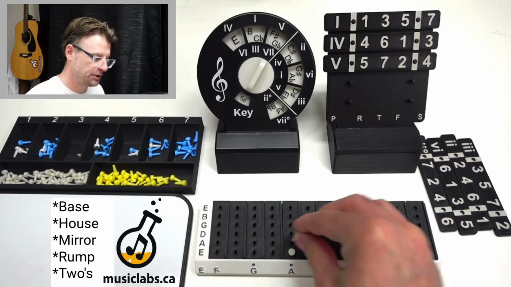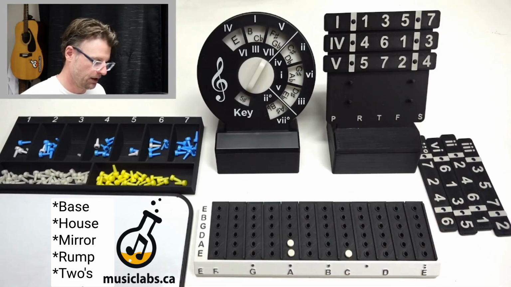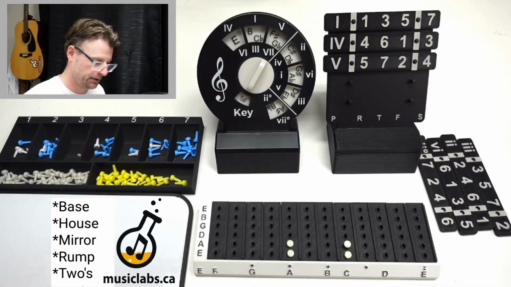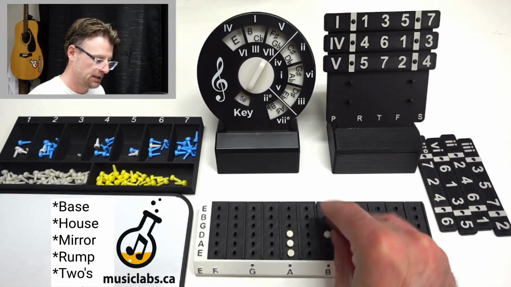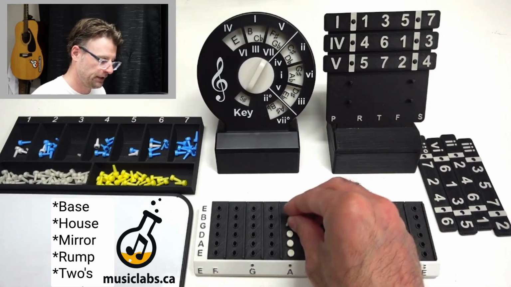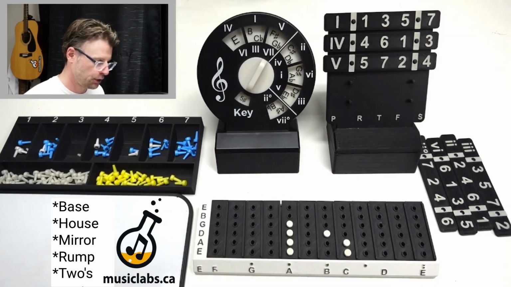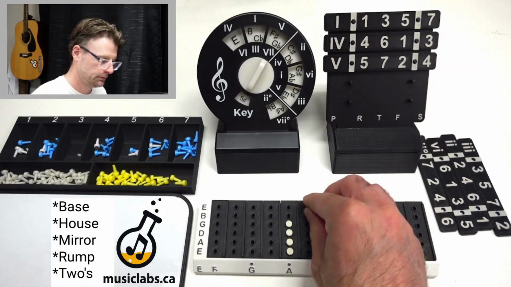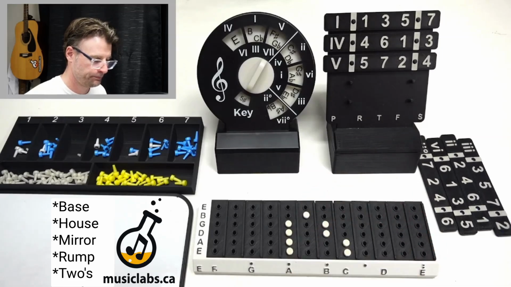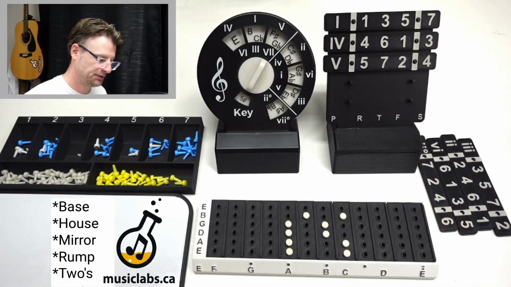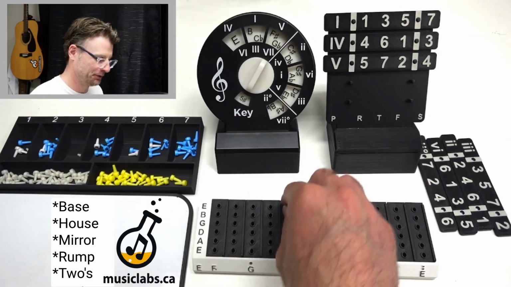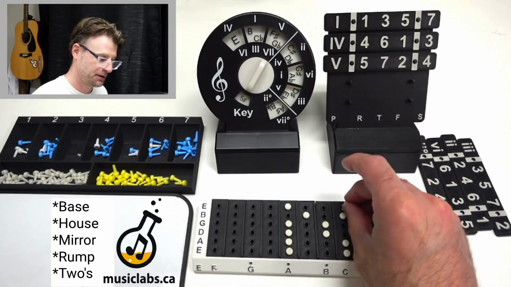See if you, maybe I should make a mistake and see if you can catch it. No, that wouldn't be good. That's not going to teach you anything. That'll just cause confusion. This one I find really easy as well because it's almost like the twos pattern. It's like a combination of the twos and the House of Blues, and sort of the bass. It's like everything.